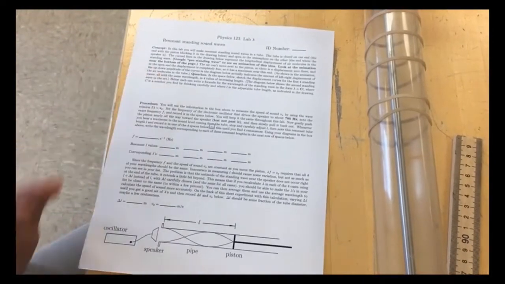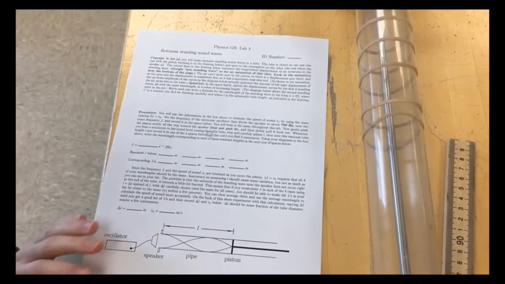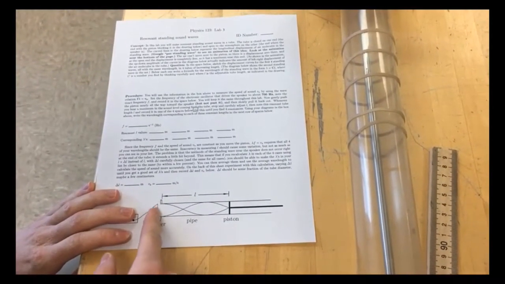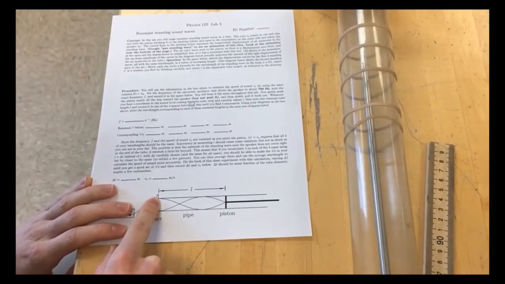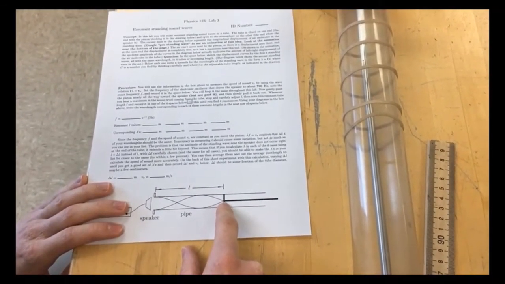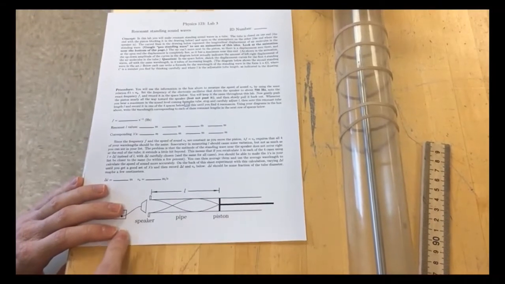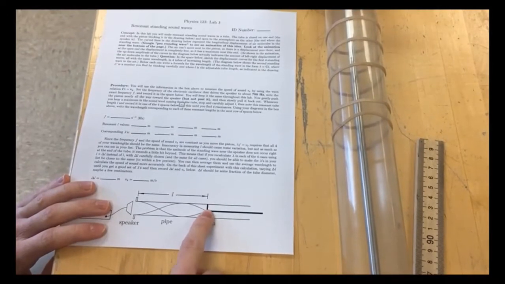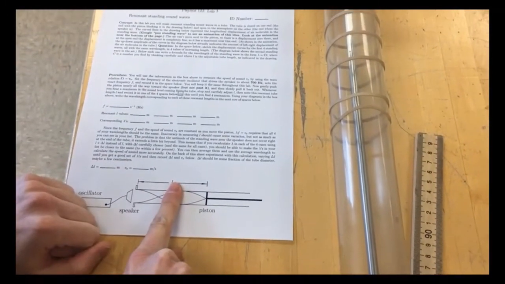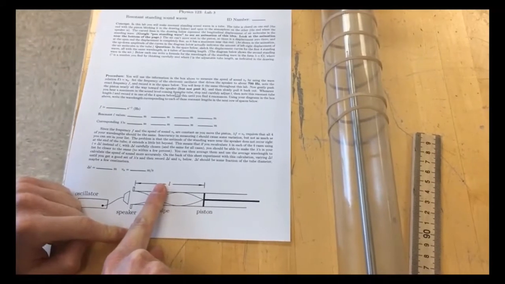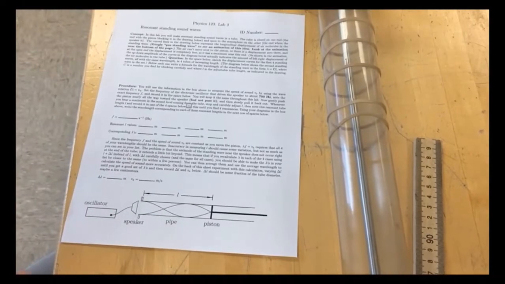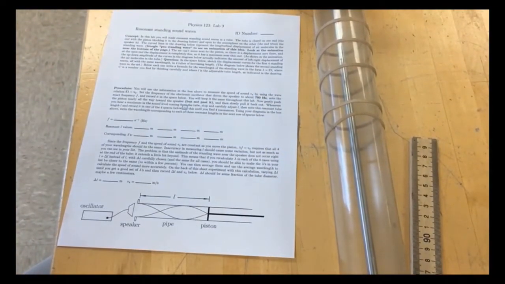Okay, so one thing you need to be aware of while you're doing the first part of this lab is that at the end of the tube we're always going to have an antinode, where it's open. And at the end where the stopper is, we're always going to have a node, okay? So the first resonance value will be where this is a node and the end is an antinode. For the second one, we have to go to the next antinode. And then you just repeat that for the first 4. In case you get stuck on the first one, that's how you need to handle that.